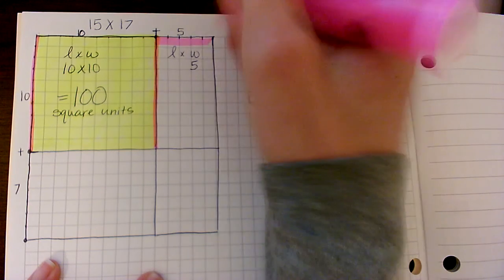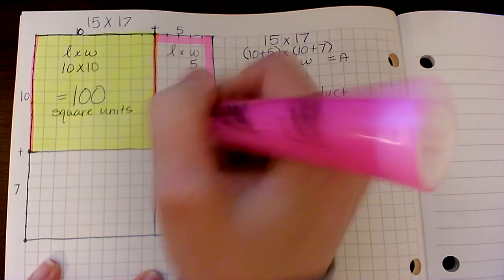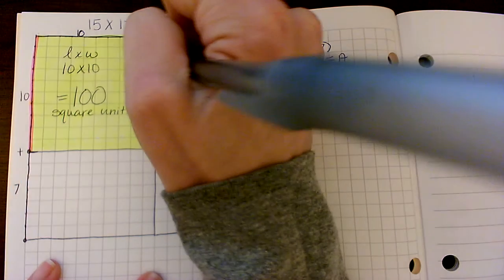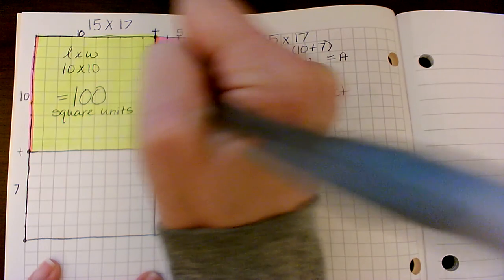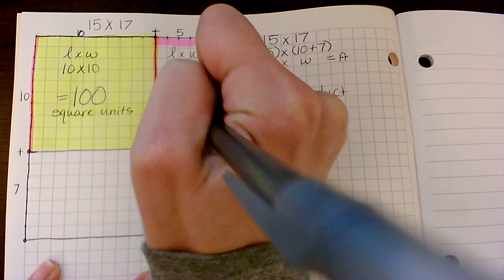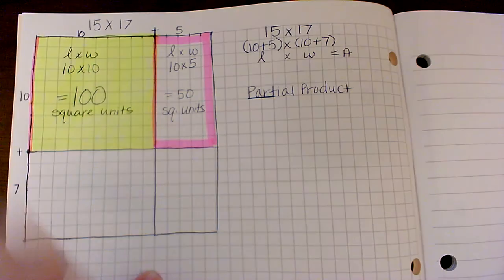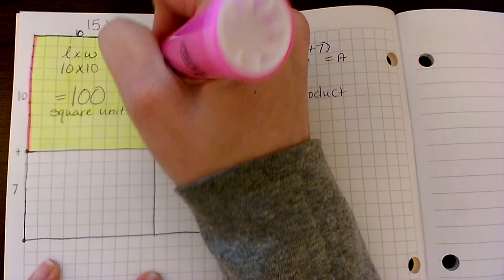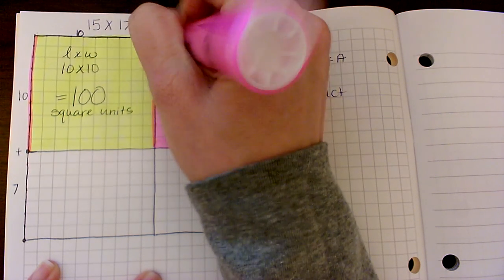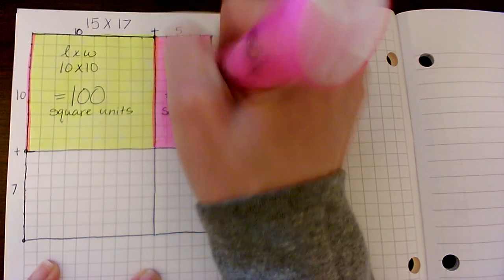So then this would be a 10 by 5 rectangle, which is a total of 50 square units, which again, we can count them out and double check that we have 50, or we can just do 10 times 5.